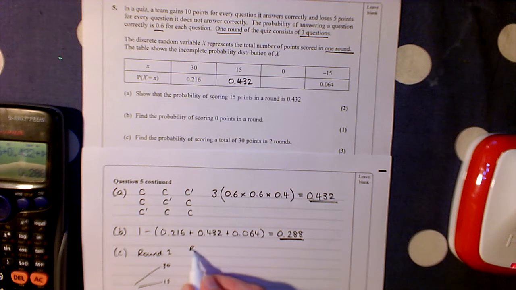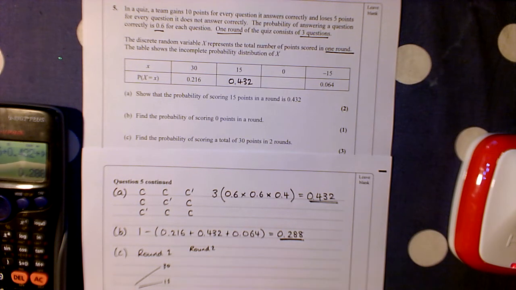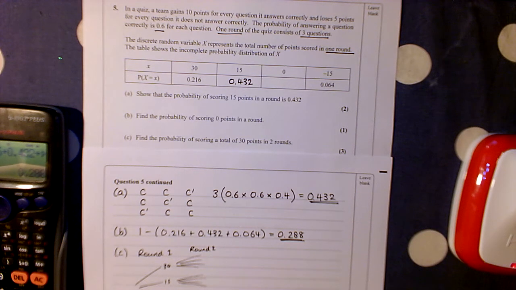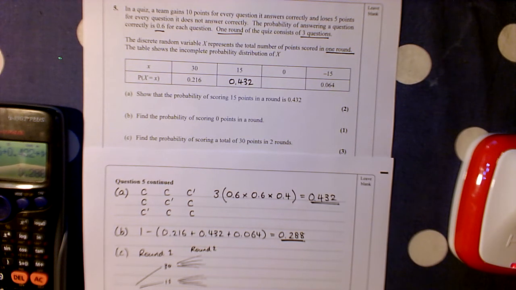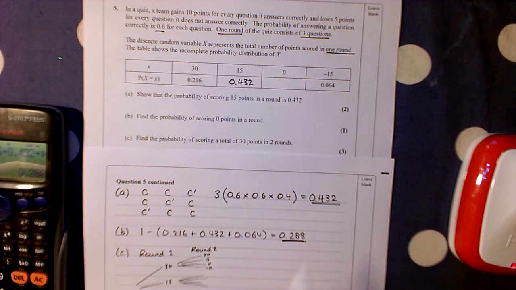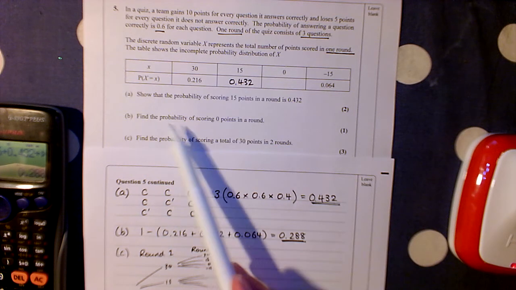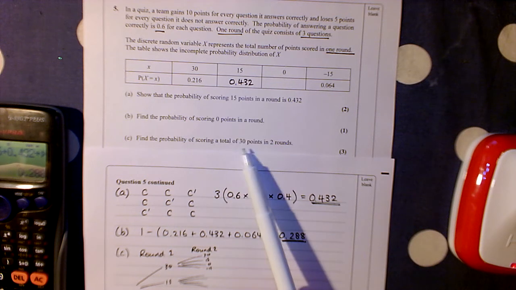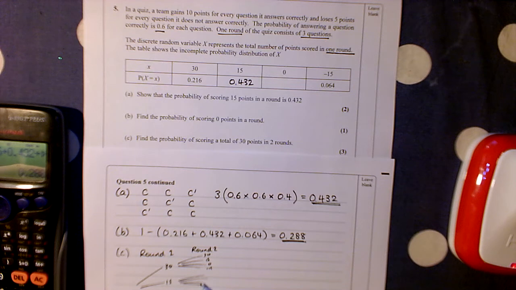But now they're saying after that you play another round. Now what could happen there? Well, again, any of these things could happen. 4 things could happen, 4 things could happen, or 4 things could happen. And the 30, 15, 0 and negative 15 would appear again against each of these. And the question's asking, find the probability of scoring a total of 30 points in the 2 rounds.